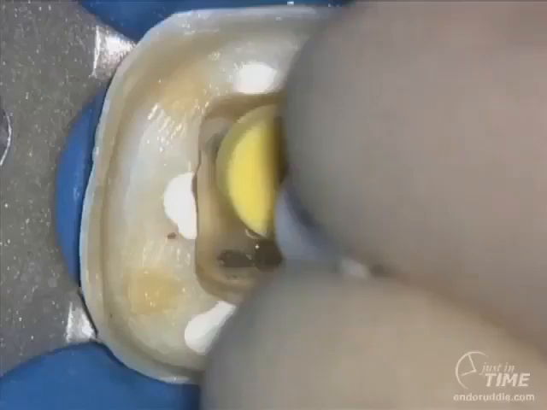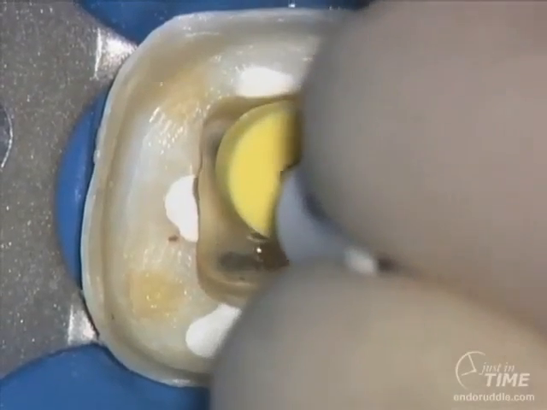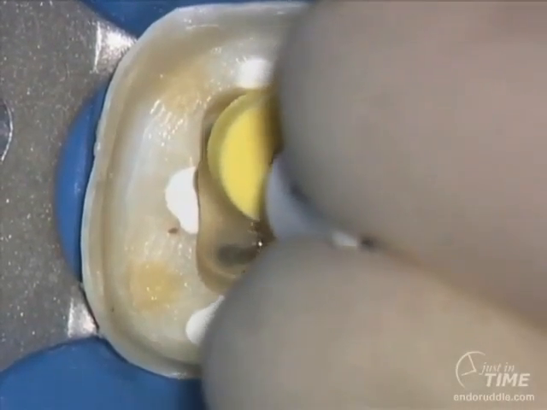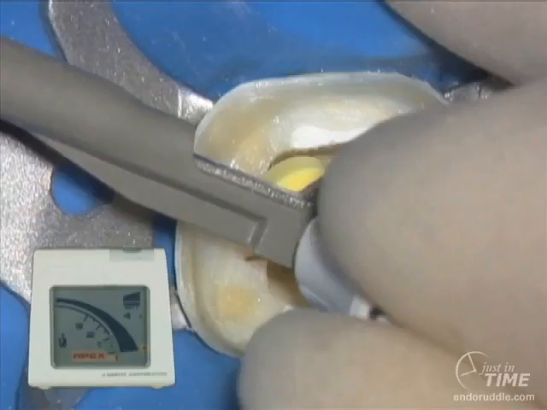Once I've worked a 10 and then a 15 file to the radiographic terminus, I need to confirm the vertical extent of treatment. This can be done either with films or it can be done using an electronic apex locator. Here you're looking at J. Morita's Root ZX, and this is the most popular apex locator in North America today. Notice the digital display is fully illuminated to apex.